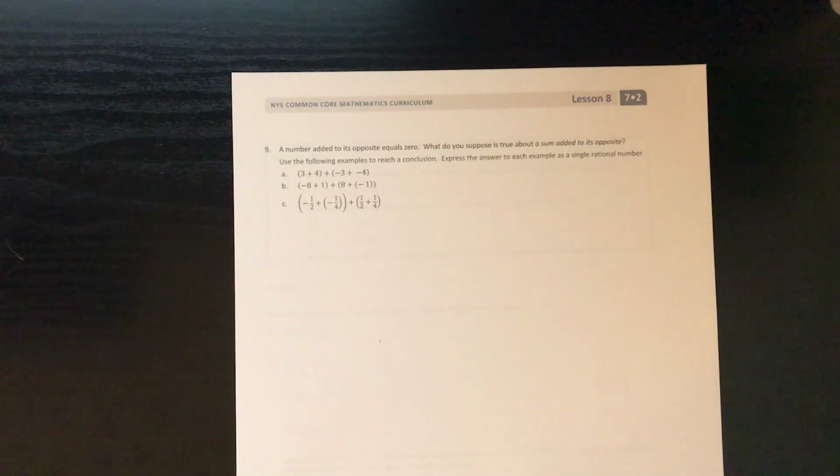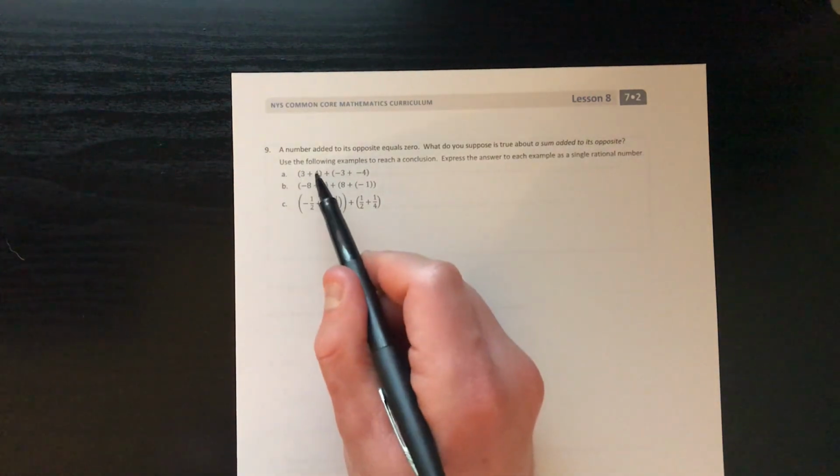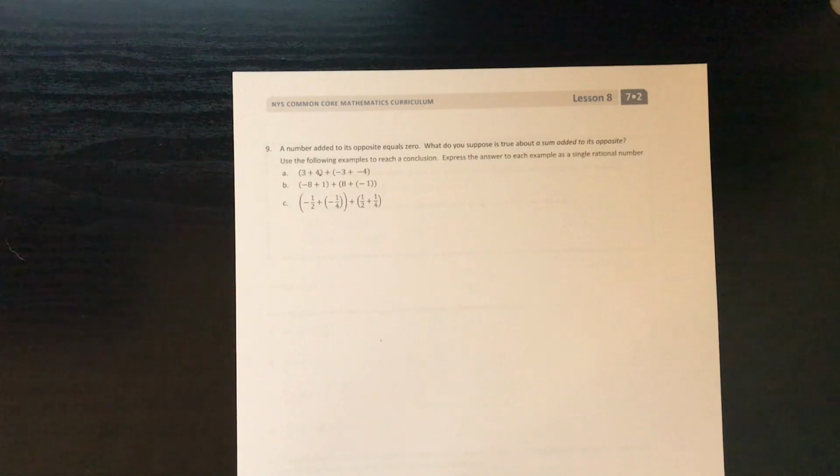Well, a sum is really just a number. Like this 3 plus 4, that is 7. We know that when we add them up, we get 7, but in its essence, it actually is the number 7, just expressed differently, expressed as a sum. So really the rules don't change here at all. Since sums are just numbers, and we know that when you have a number and you add it to its opposite or its additive inverse, you get 0, then it's going to be the same. Sums added to their additive inverses or to their opposites are also 0.